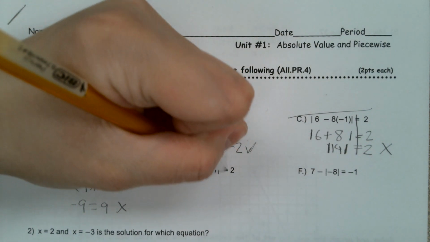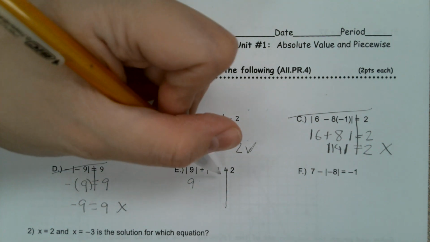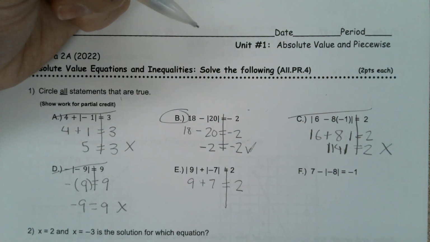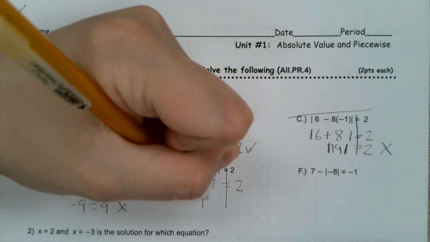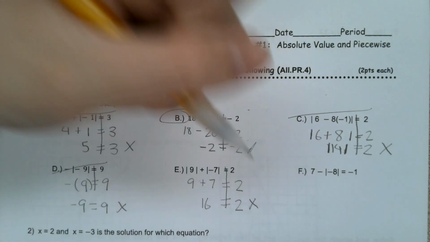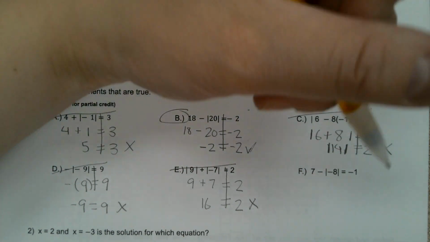E, absolute value of 9 is 9. Absolute value of negative 7 is a positive 7 equals 2. 9 plus 7 equals 16. And 16 does not equal 2. So E doesn't work. Lastly, let's try out F.